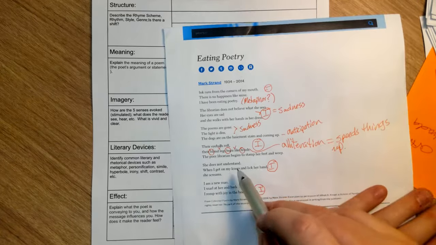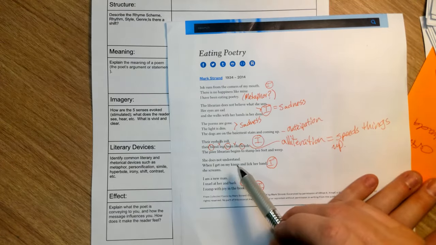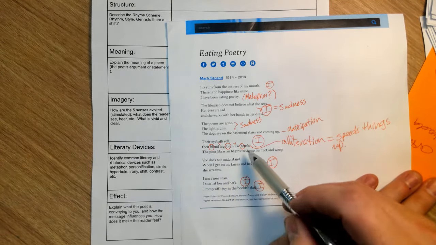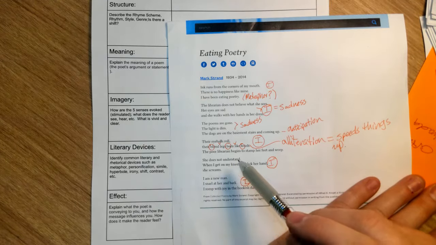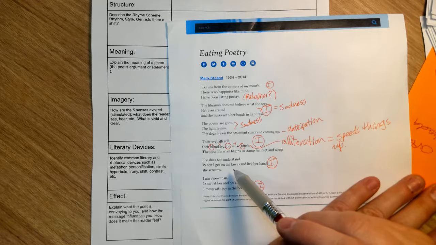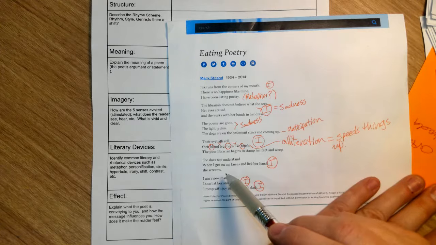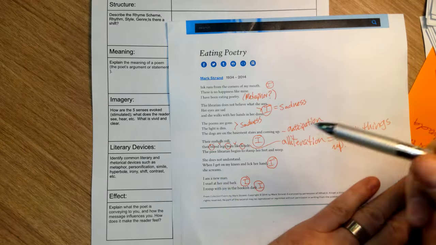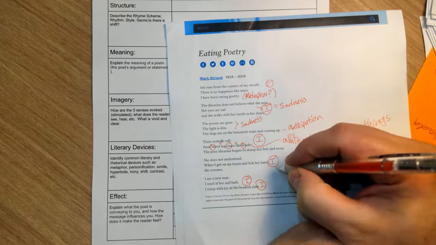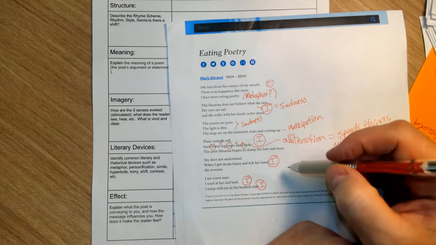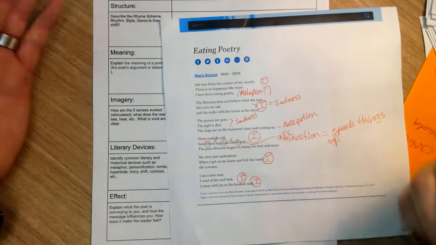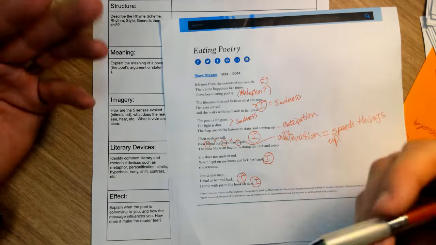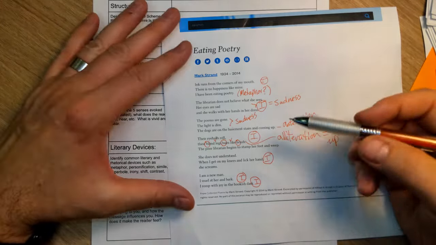Okay, she does not understand. Again, talking about our librarian. Oh, I'm sorry, the poor librarian begins to stamp her feet and weep. Again, the sadness. She does not understand. When I get on my knees and lick her hand, she screams. So she's scared, okay? But he's not trying to scare her. I think that's why he says she does not understand. He's just happy. He's excited. He thinks he's playing. He's having fun. But she is panicking.